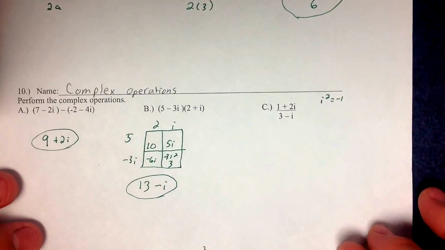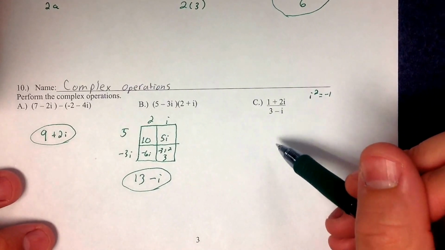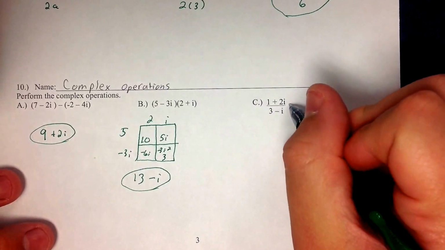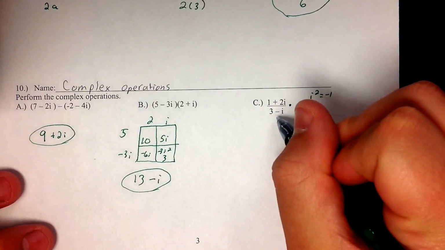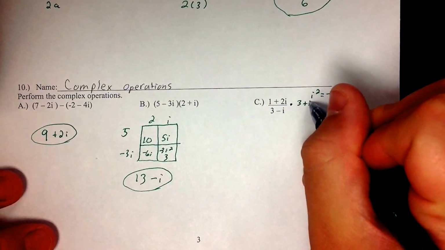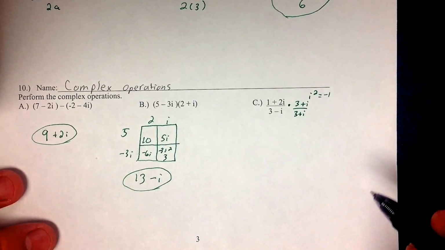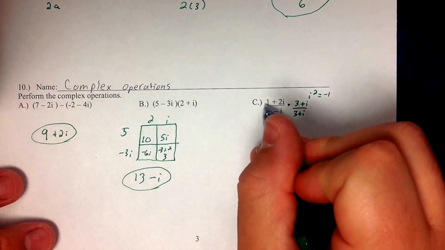Now when we're dividing complex numbers, we don't want to have an i in the denominator, so we have to multiply by the conjugate. And again, the conjugate is just changing the sign on the number in the bottom. So instead of 3 minus i, 3 plus i. And I have to multiply the top and bottom by that. So I'm going to have to do the box twice or FOIL twice.